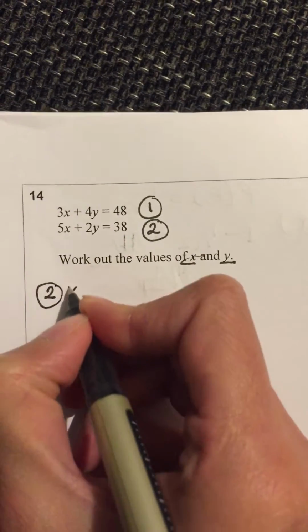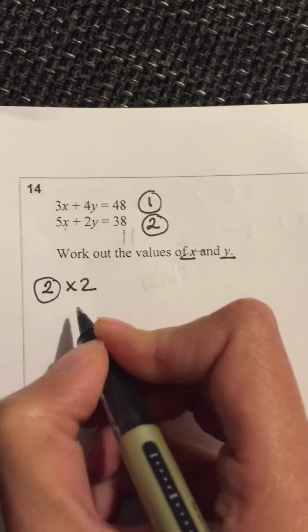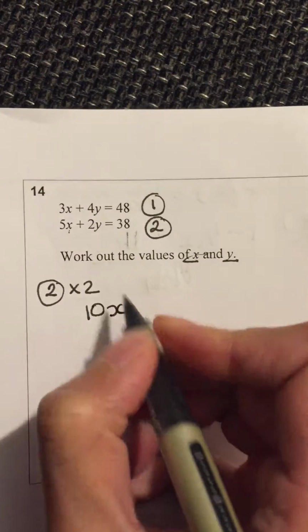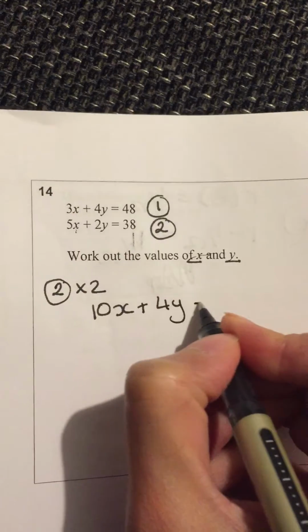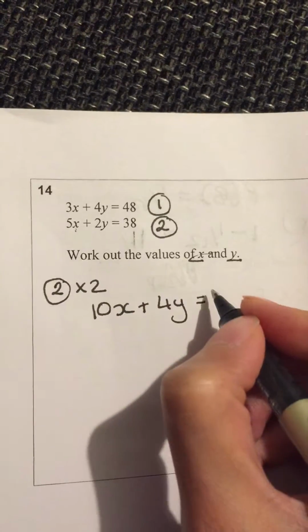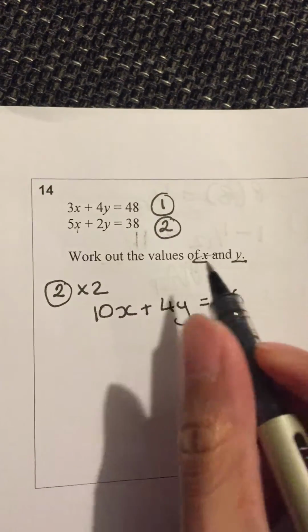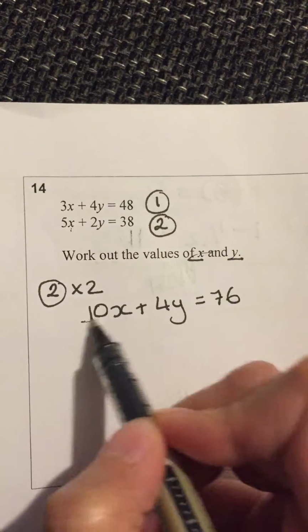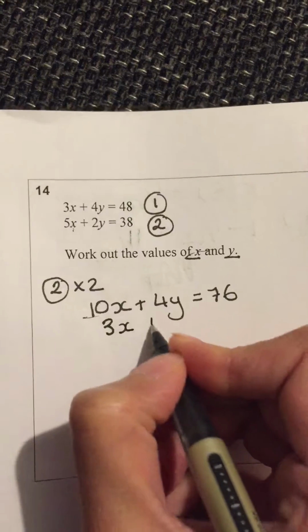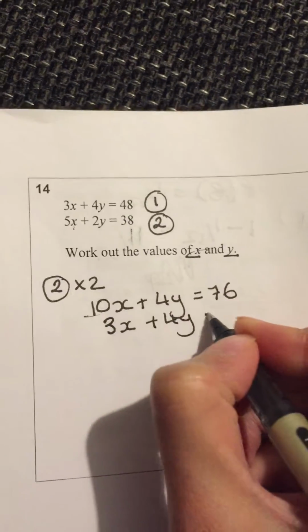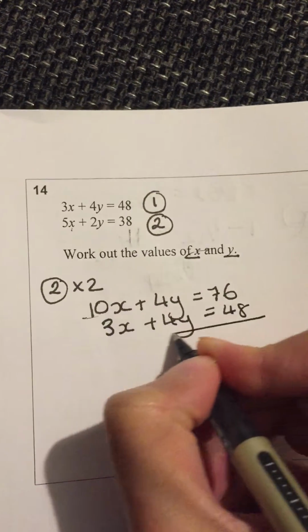So equation 2, I'm timesing by 2. So 5x times 2 is 10x, 2y times 2 is 4y, and 38 times 2 is 76. That is my new equation, and I'm going to write equation 1, which is 3x plus 4y equals 48, underneath.